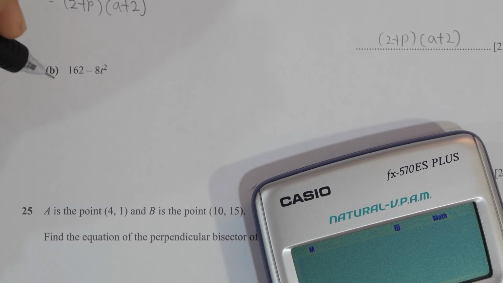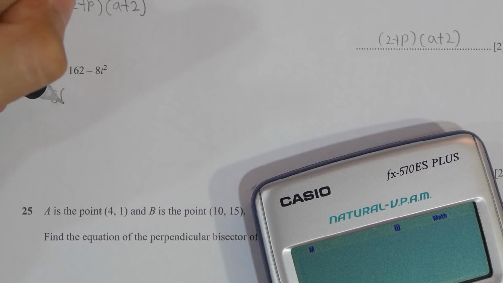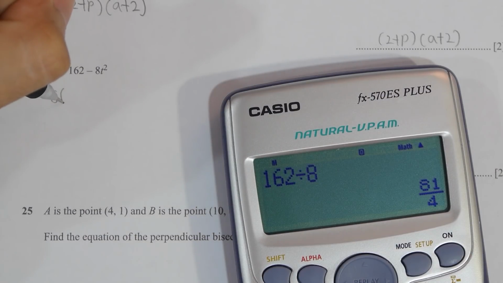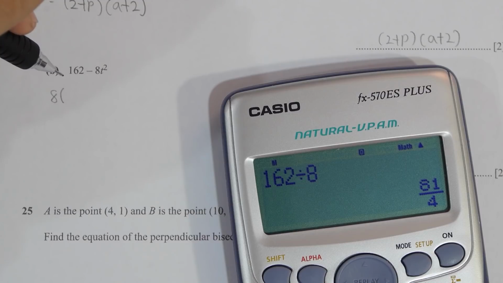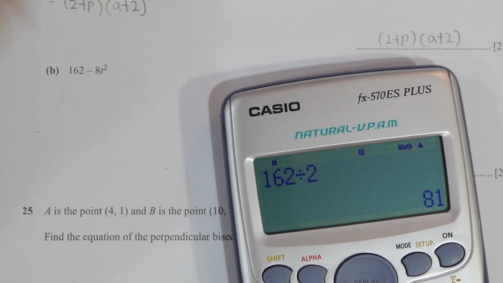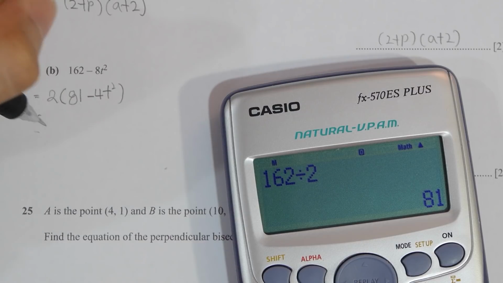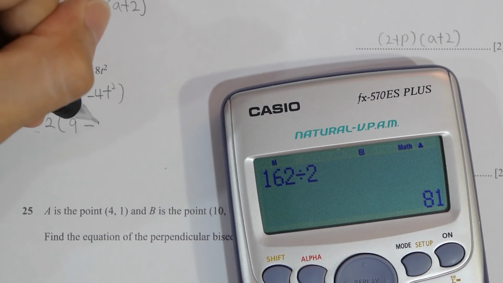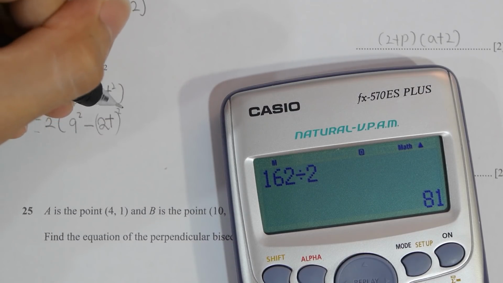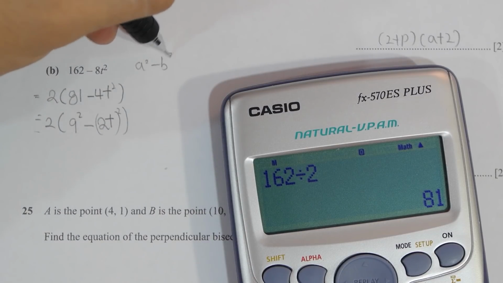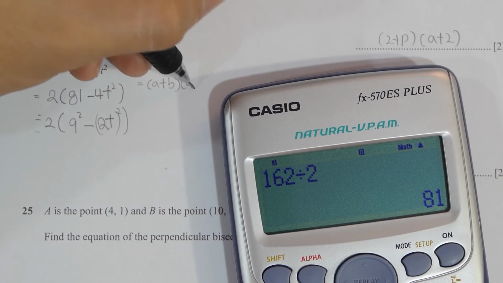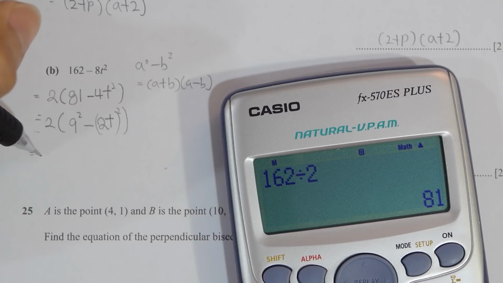For part B, it is actually a little bit tricky. So first you're required to take out 2 from the equation. Then you will be left with 2(81 minus 4t squared). Then you rearrange it into 2(9 squared minus 2t squared). So you use the a squared minus b squared formula, then you will get the final result.